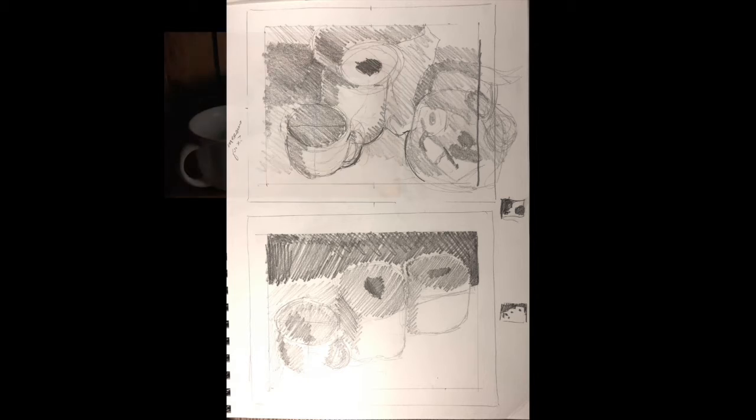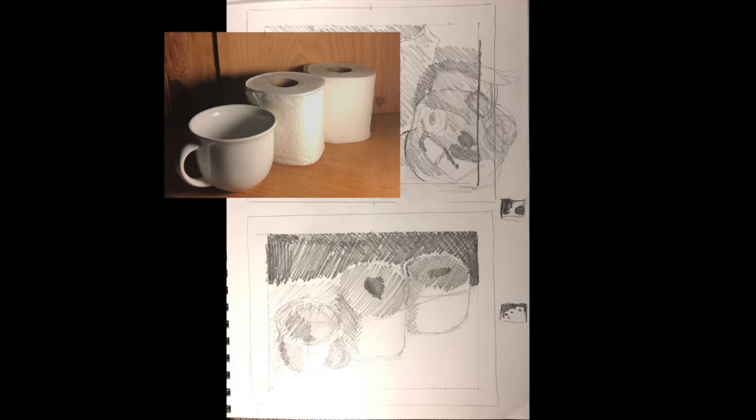Welcome to a demo of how to do a still life in graphite, one approach anyway. You will notice some discrepancies between the thumbnail and the photo. This is in part a recreation of a partially completed demo from half a year ago, so I don't even have the same table anymore, so I can't work from the same angle.